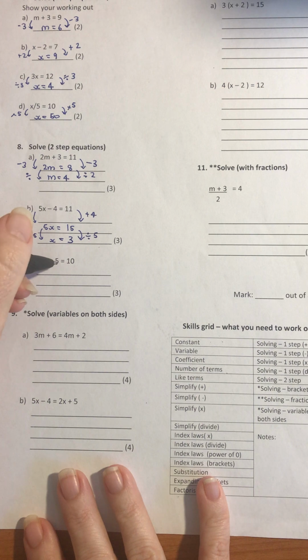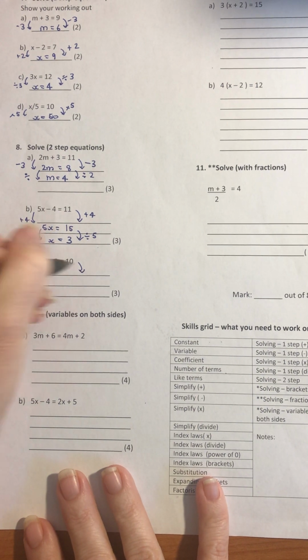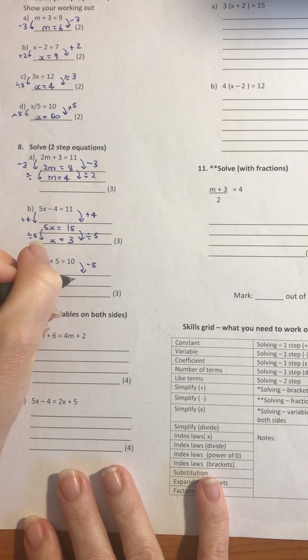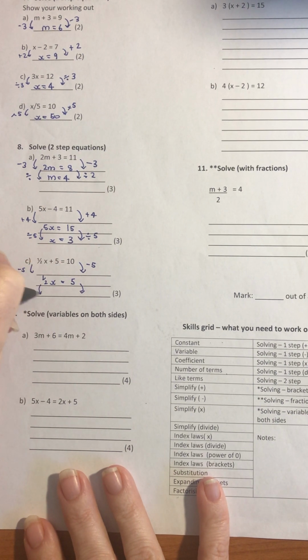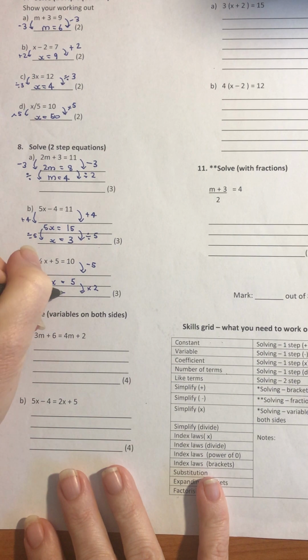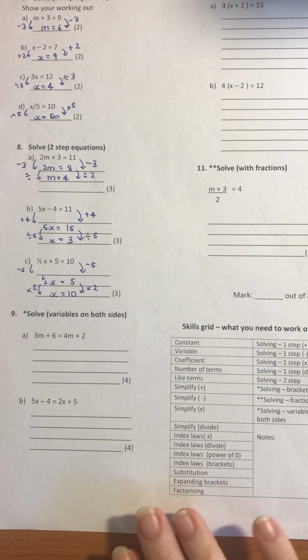Here we've got a half x plus 5 is equal to 10. So we're going to take 5 to start with, and we'll get a half x is equal to 5. Then we are going to multiply by 2 to get what 1x is equal to, or divide by a half is the other way you could do it. x is equal to 10.